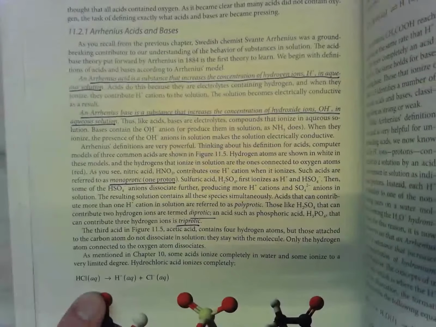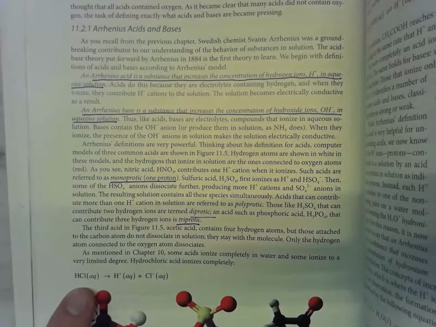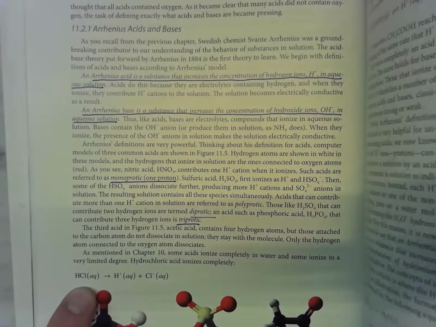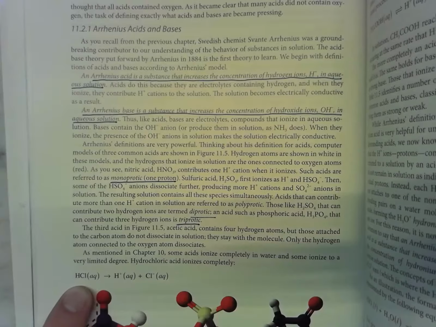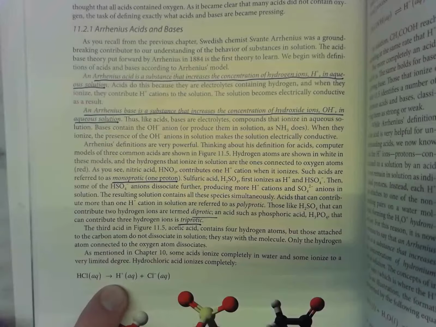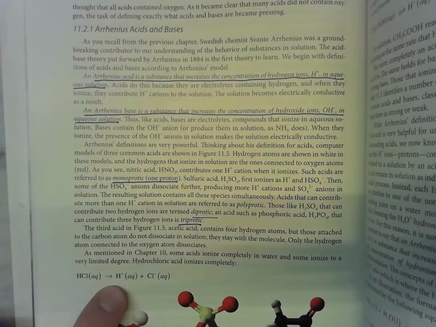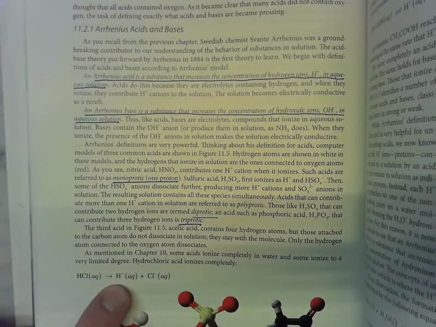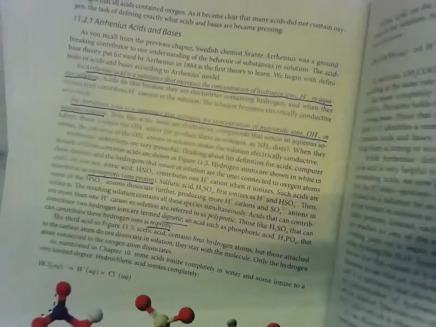And so what do we see here? He gives us an example. We've got a strong acid here that completely disassociates. It's a strong electrolyte. We have hydrogen chloride, or hydrochloric acid when it's aqueous. Every one of them breaks up, or just about every one of them, into an H plus and a Cl minus. So that's increasing the hydrogen concentration in a solution.